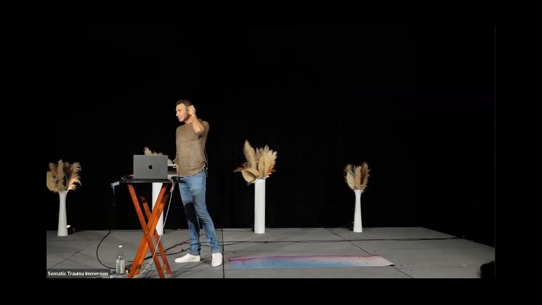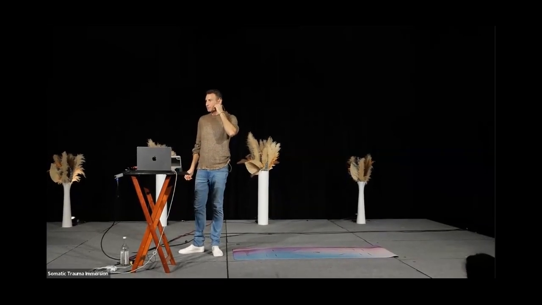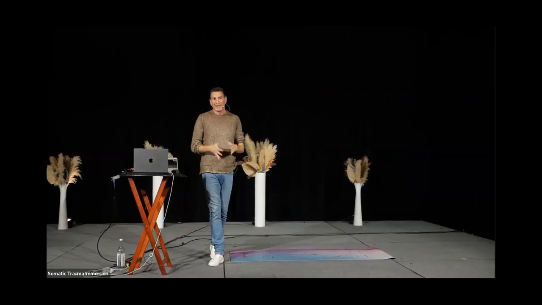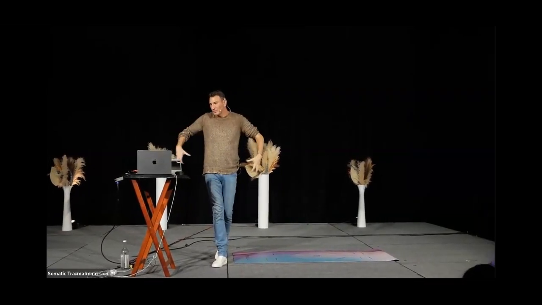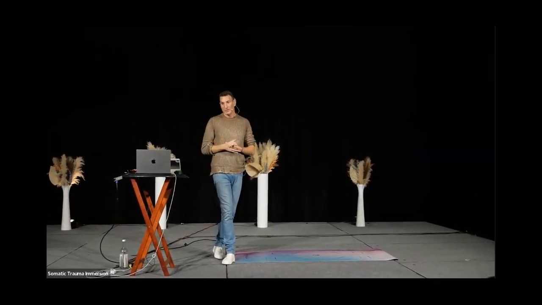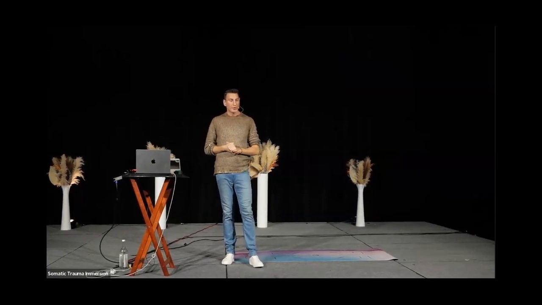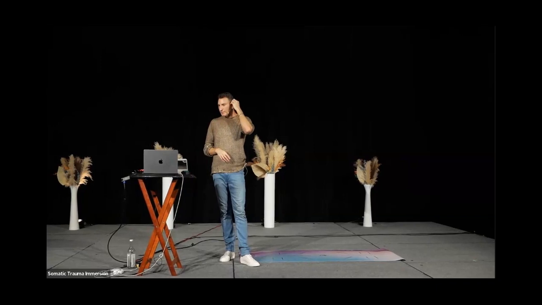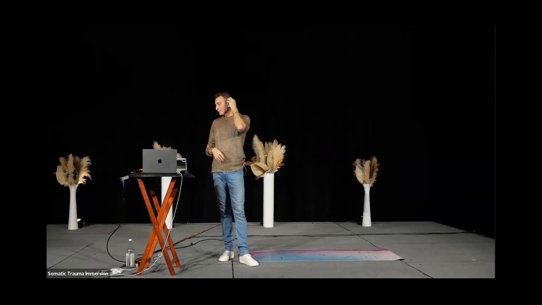So find the spot that you want to begin in. If you don't have a ball, you can do this with a towel. You can do this literally with a sweater. You can do this with the chair. If you're at home and you don't have a ball, you can absolutely just curl up a pillow or blanket, towel, or some form of support.